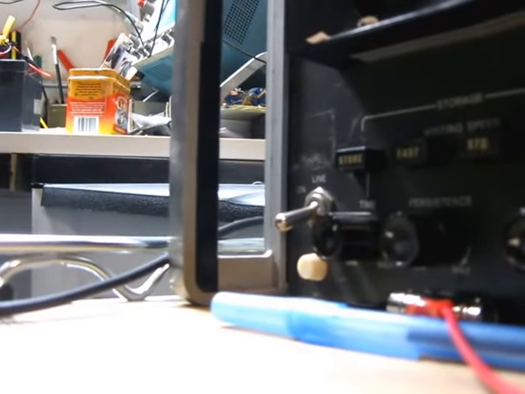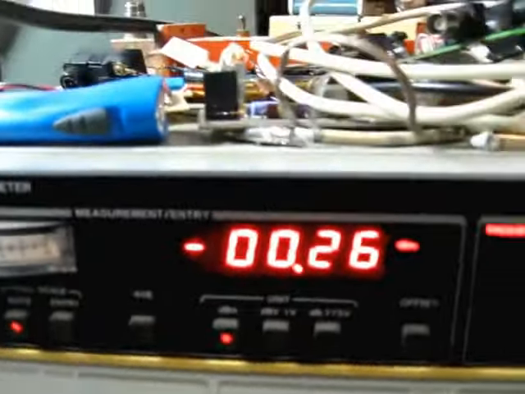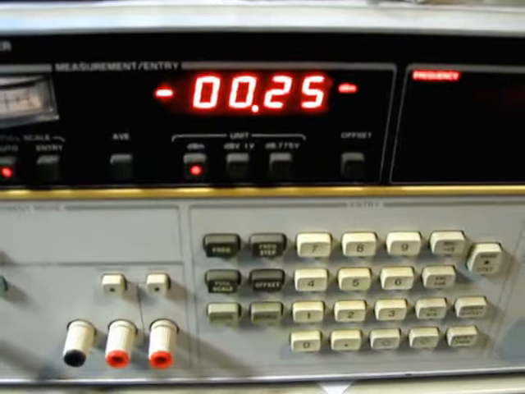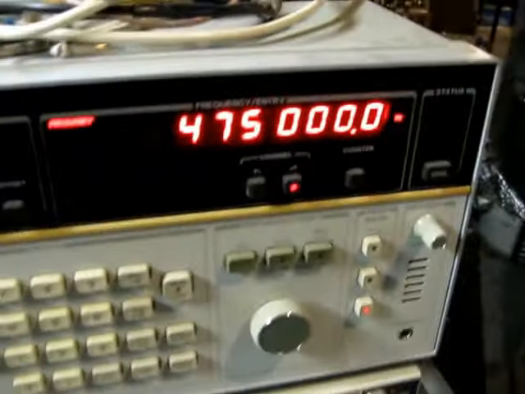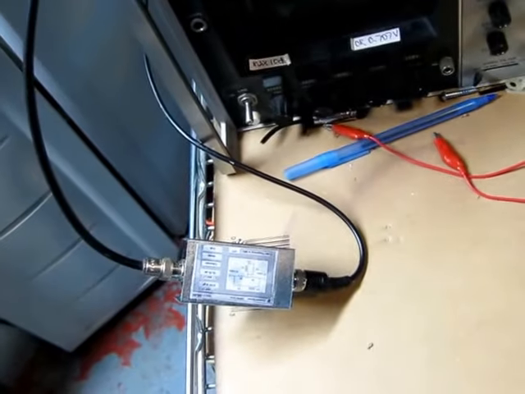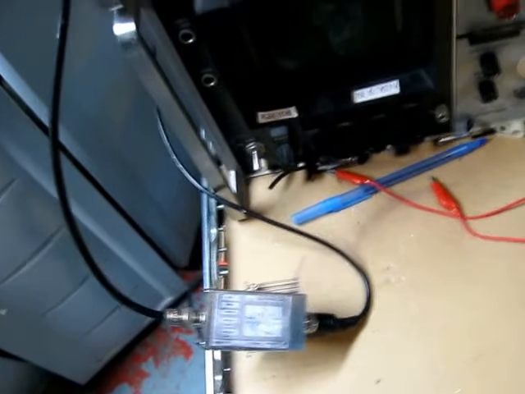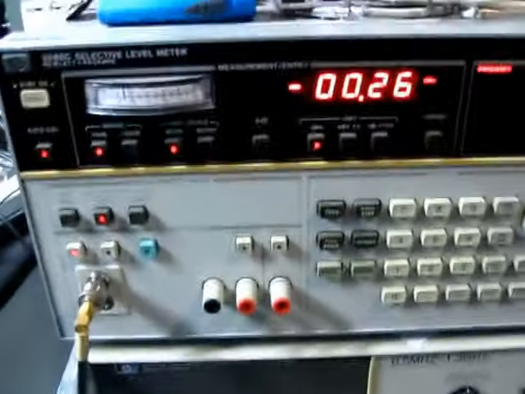Now let's put the diplexer in. So I got 0.25 versus 0.22. So I've got 0.03 dB of insertion loss at 475 kilohertz on this thing. And it's just a 61 ferrite inductor and, you know, polyfilm or silver mica caps. There's no magic tricks here. And 50 ohm carbon resistors.